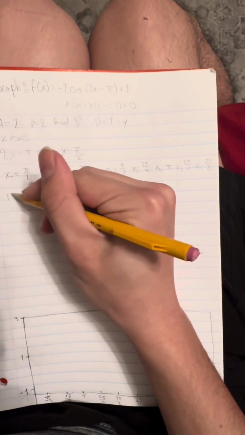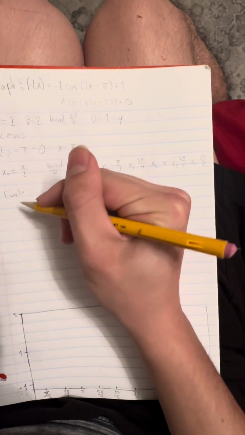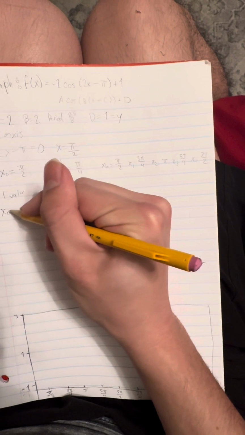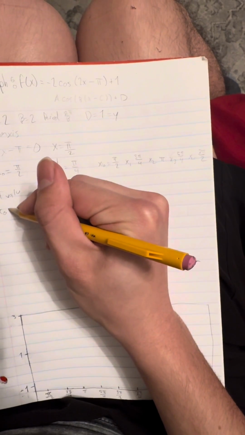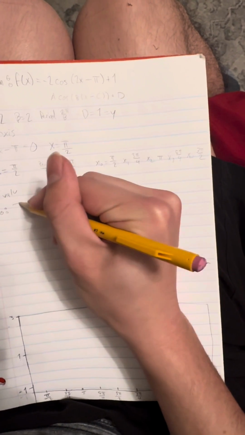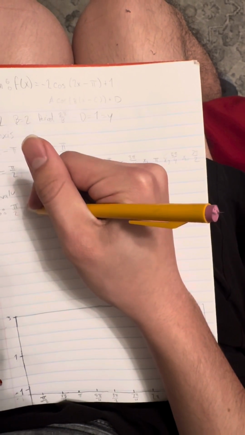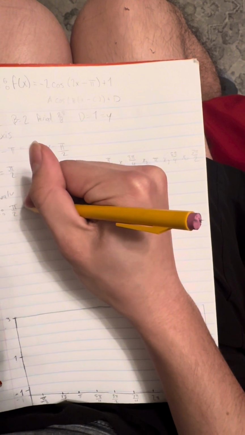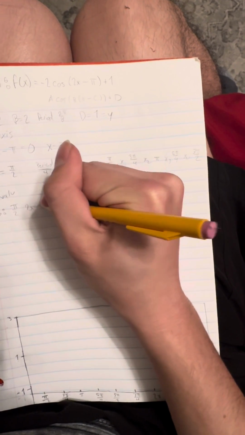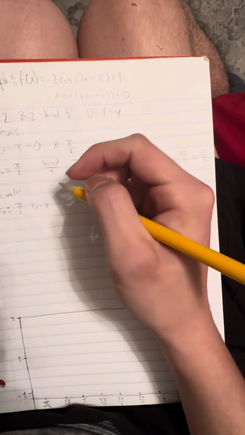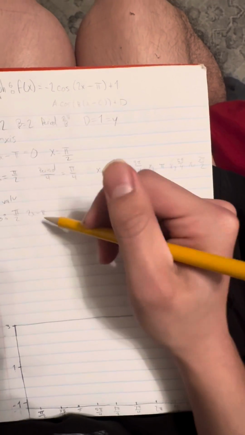All right, and then we want to evaluate to find our y's for the graph. So first, we'll take the first, pi divided by 2, and then we're going to use the 2x minus pi to get what we need.